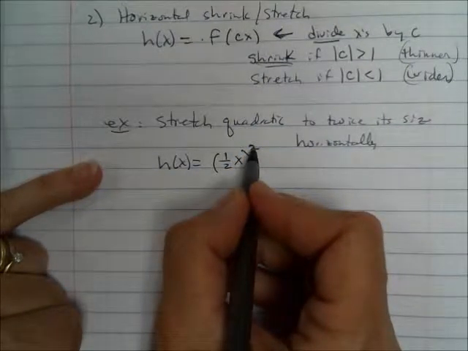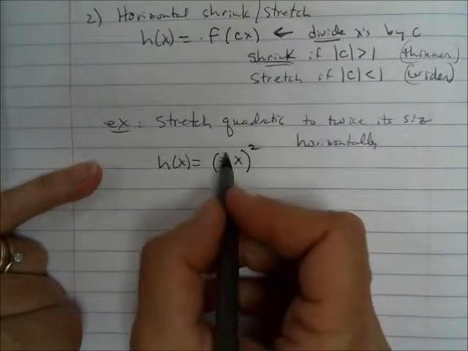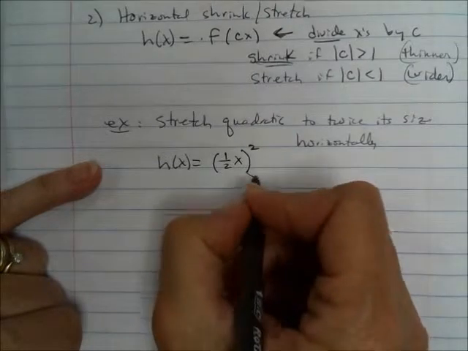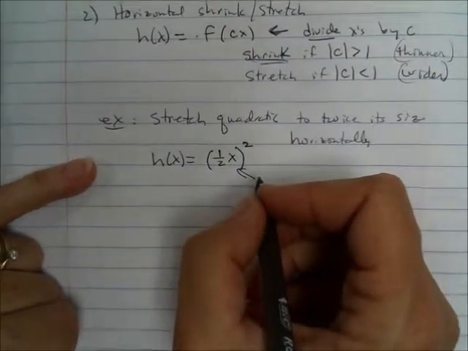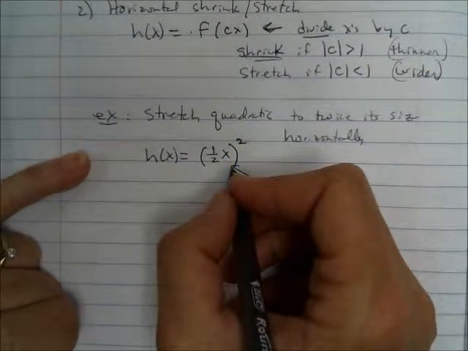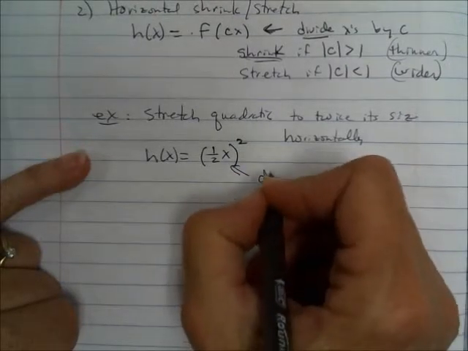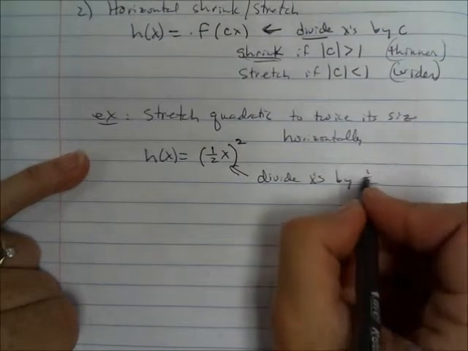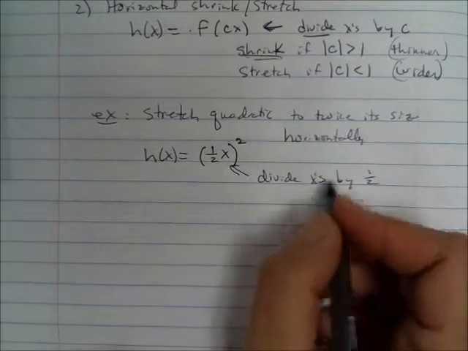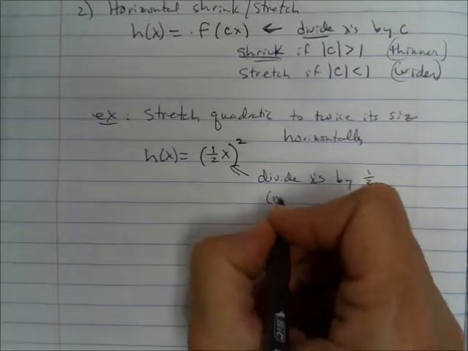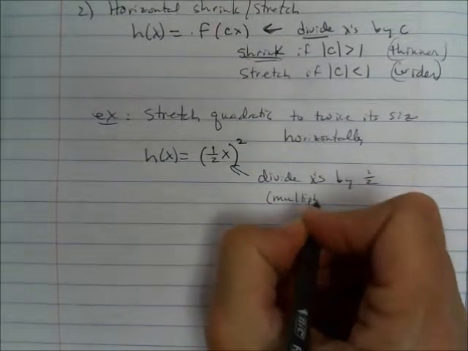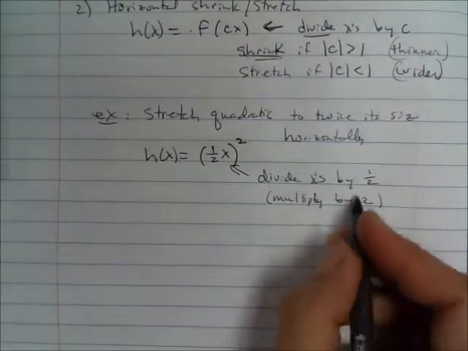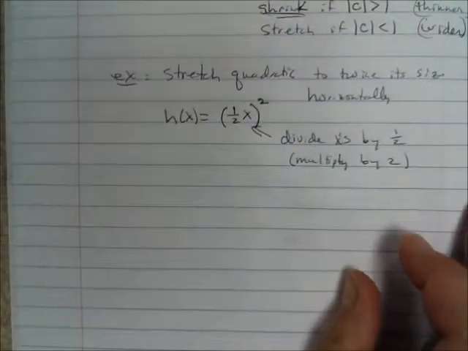This is the parent function, and if it's twice the size, you're going to be dividing by a half, which is multiplying by 2. So what this is going to do is we are going to divide the x's by a half. And remember, dividing by a fraction is like multiplying by the reciprocal. So this is the same thing as multiplying all of the x's by 2. Dividing by a half is the same as multiplying by 2.